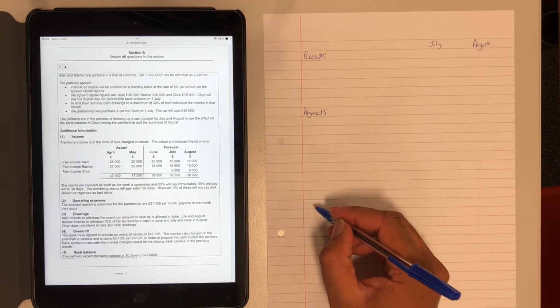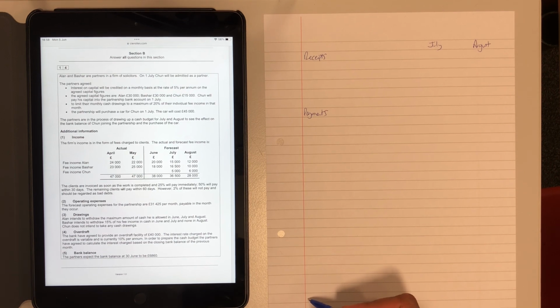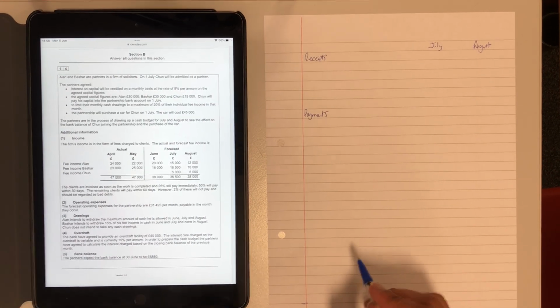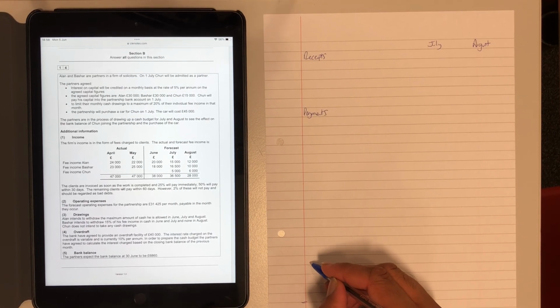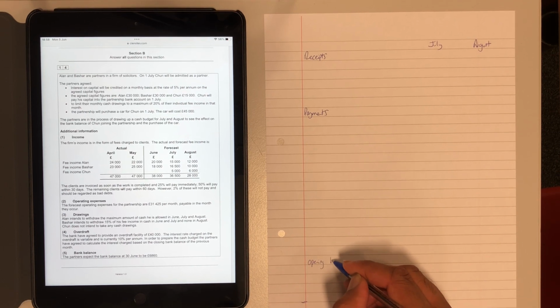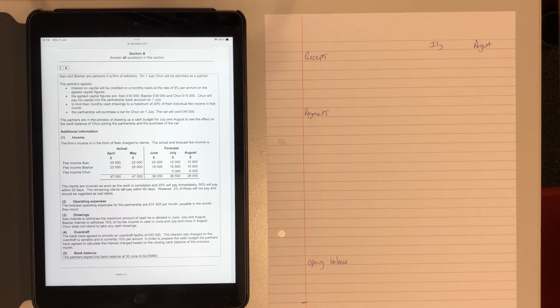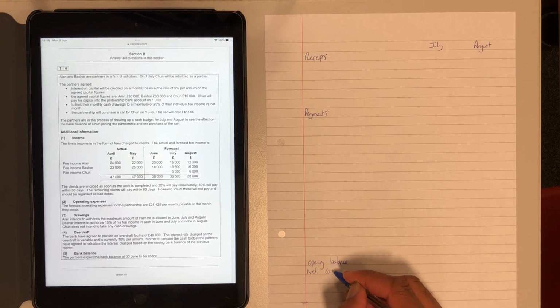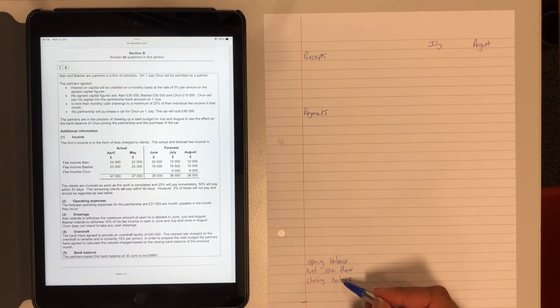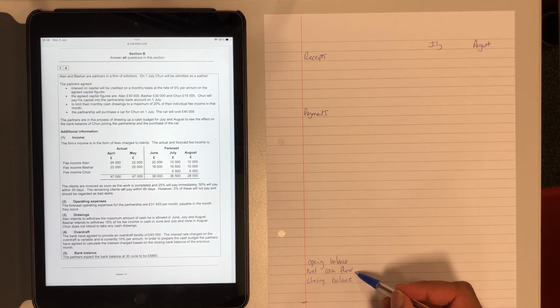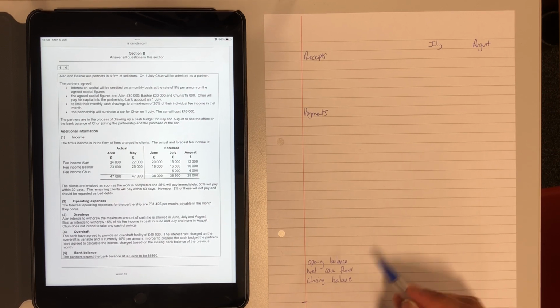And then we're going to give it a little bit of space, and just to make sure I can actually get all of this in, I'm just going to make a mark just to see that I've got enough space. So we're going to leave the last few lines. So we've got the opening balance, net cash flow, and our closing balance. And you can do this slightly differently, where you can have net cash flow, opening balance and closing balance. It doesn't necessarily have to be in that specific order. Okay, so that's our format there.